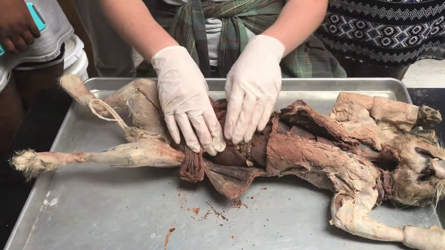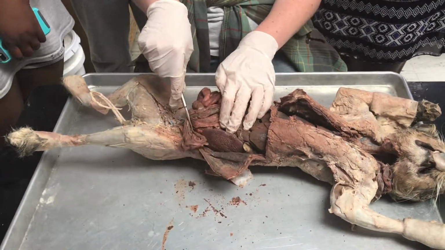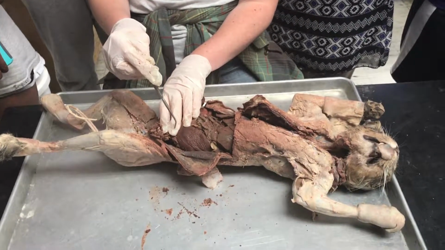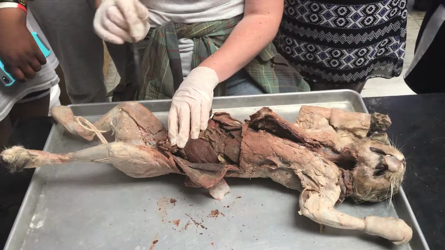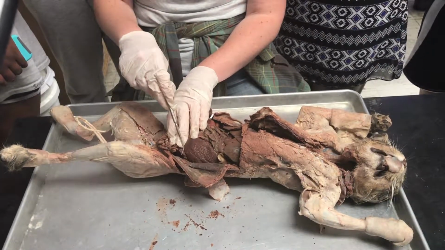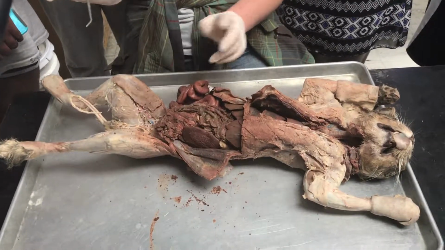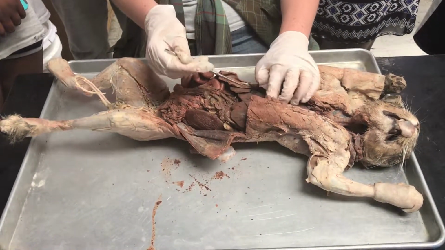So you have the spleen over here on the left side of the abdominal cavity. This is a lymphatic organ that aids in the production of immune cells, and also aids in the breakdown of blood cells. Then you have the liver up here.